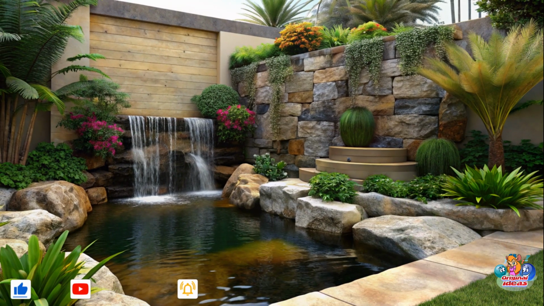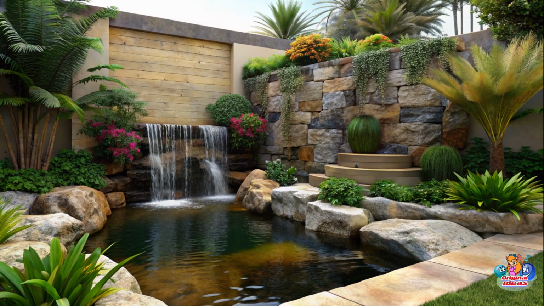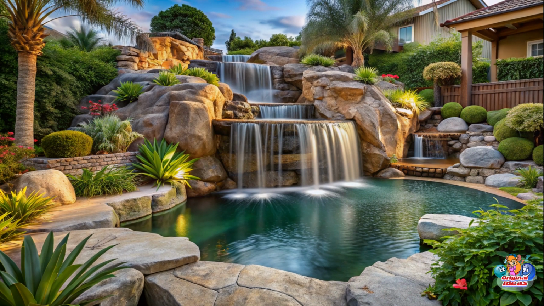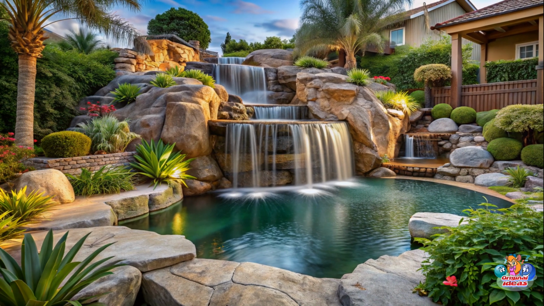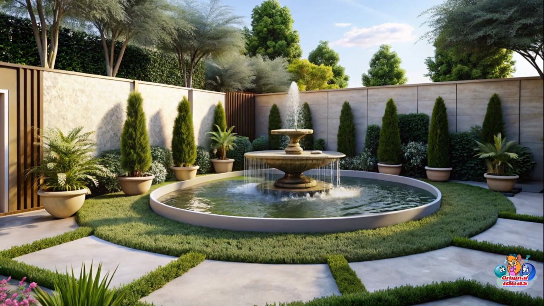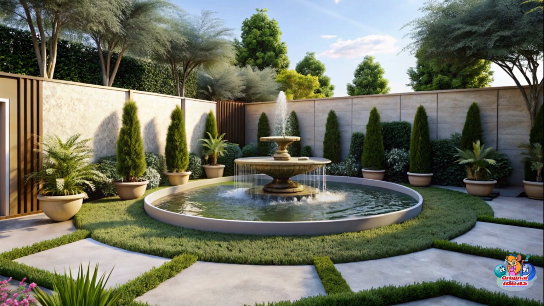Backyard renovation tips. Assessing space and budget. Before embarking on any backyard renovation project, carefully evaluate the available space and set a realistic budget to ensure a successful transformation.